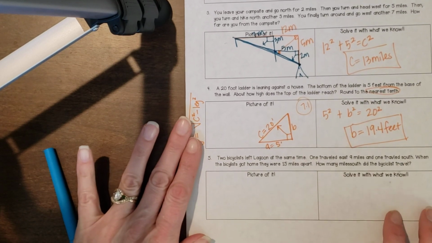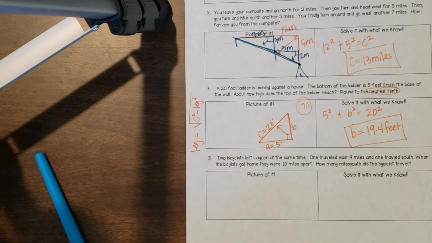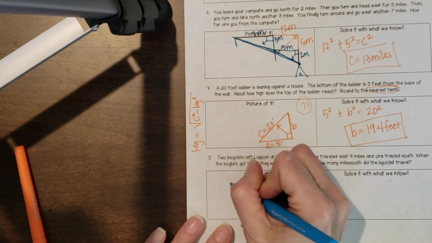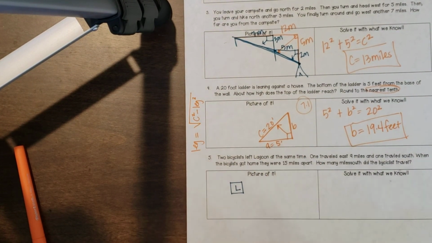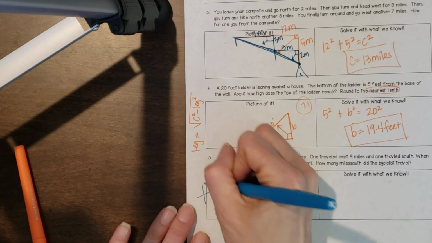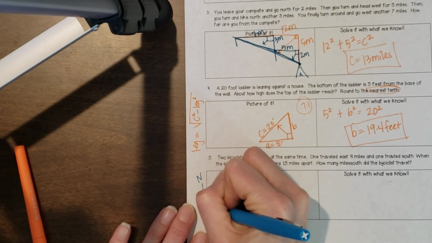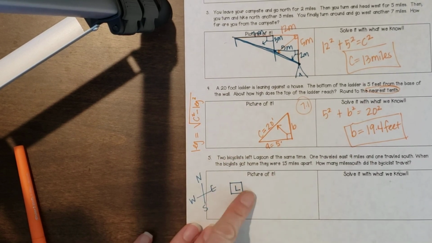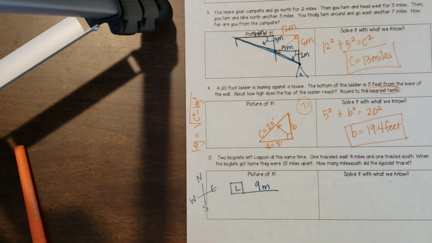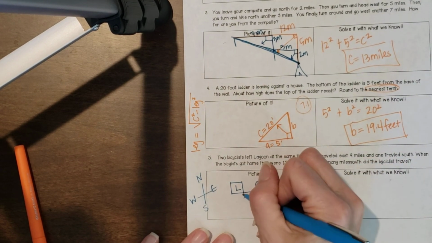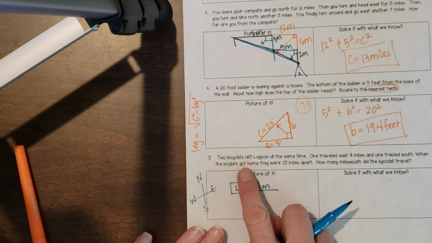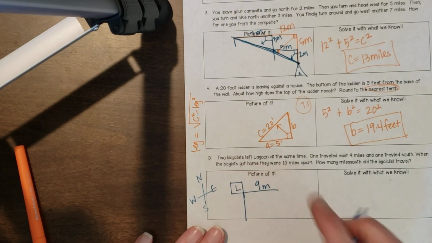All right, last one. Two bicyclists left Lagoon at the same time. So let's draw Lagoon. Put it right here. Here's Lagoon. One traveled east 9 miles. Well, remember, never eat soggy waffles. East is to the right. So he traveled east 9 miles. And one traveled south. So south is down. When the bicyclists got home, they were 15 miles apart.